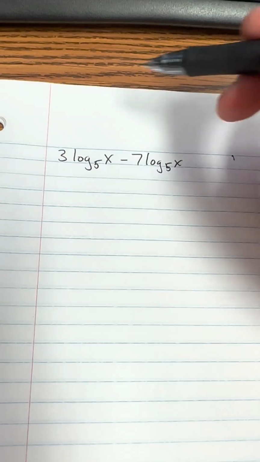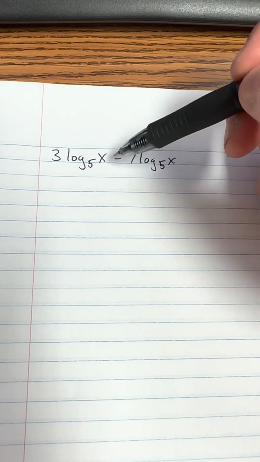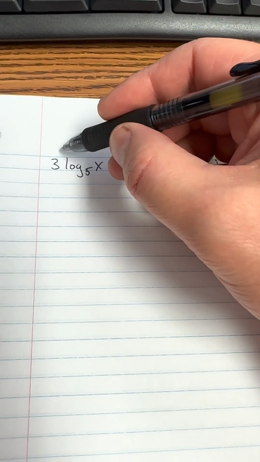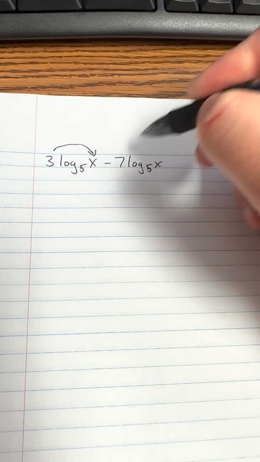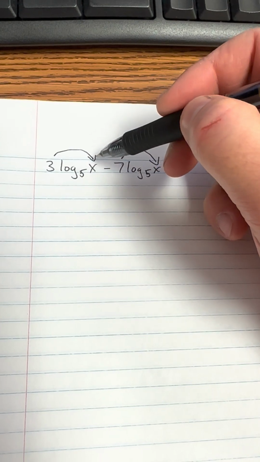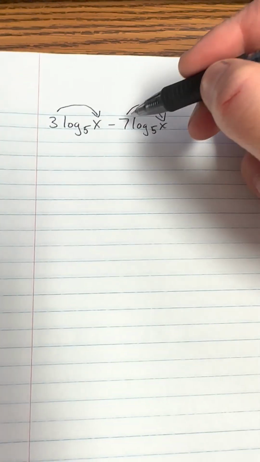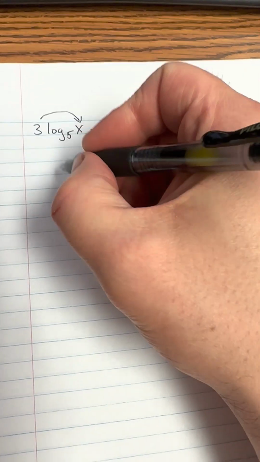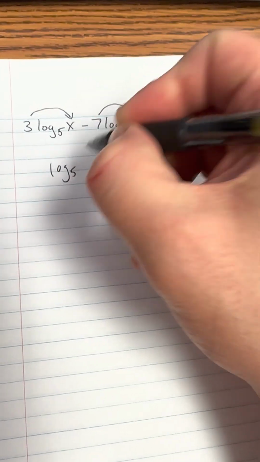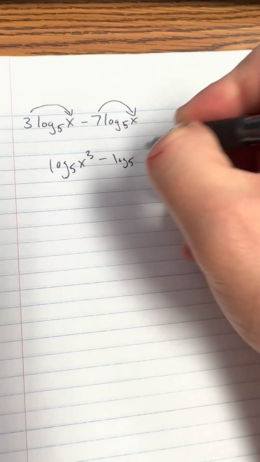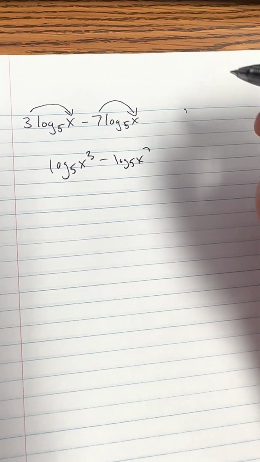All right, last one that I saw in the paper. We have the power rule and we have the quotient rule, because quotient means subtraction. So first, we want to get the power rule, because power has to come first, because that's like the first number we see. So the 3 in front coefficient becomes the exponent of x, and the 7 coefficient becomes the exponent of this x. So rewriting this is going to be log base 5, x to the 3rd power, minus log base 5, x to the 7th power, right?